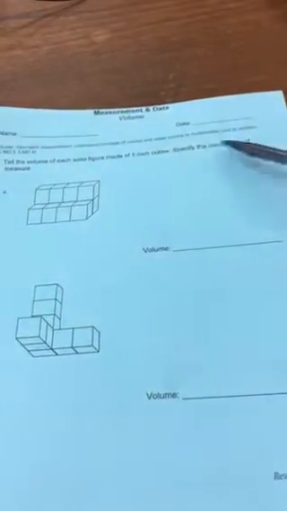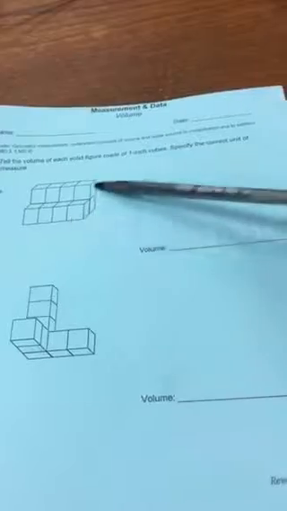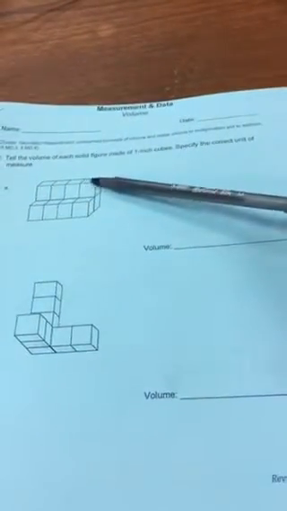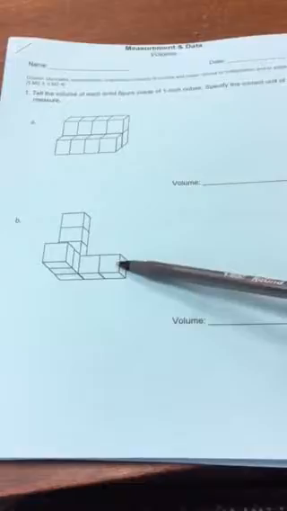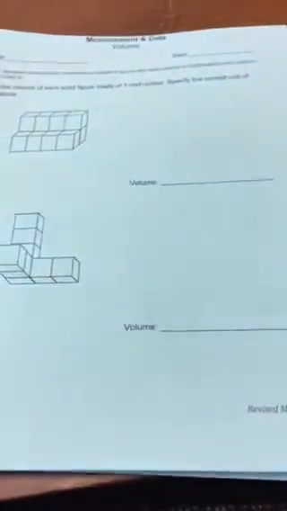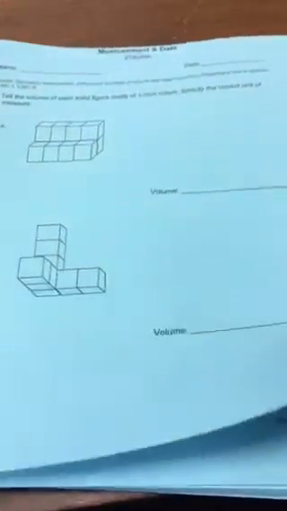Specify the correct unit of the measure. So what would the volume of this be? And write it in inches cubed here, okay? And what would the volume of this figure be? And give the answer in inches cubed because they're inches.